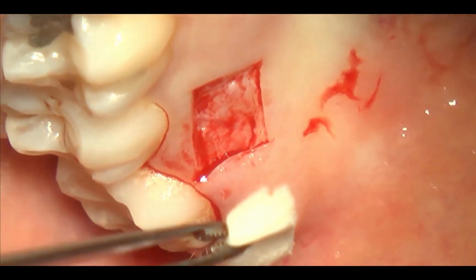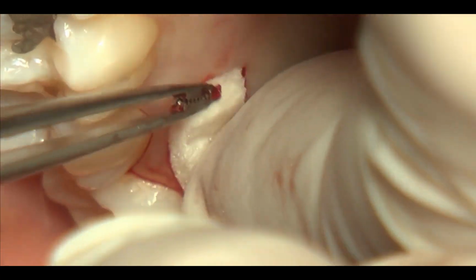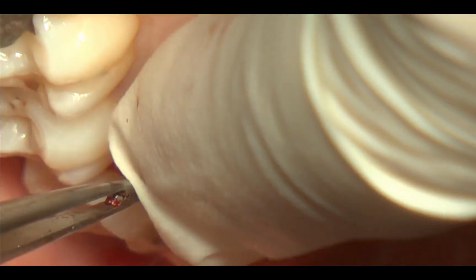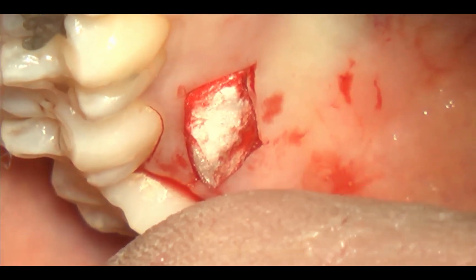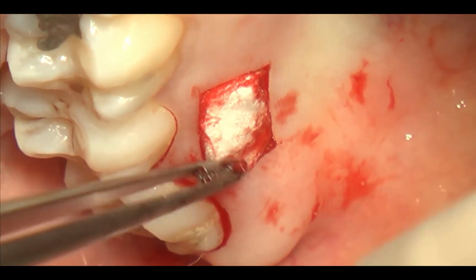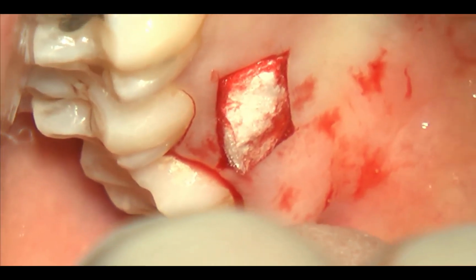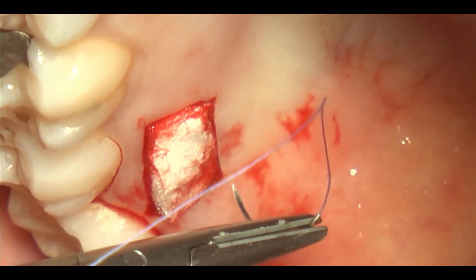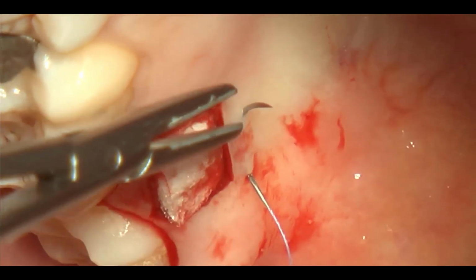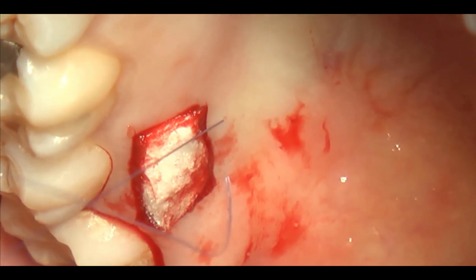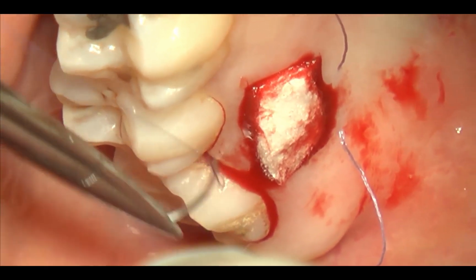That's it. You see that there is no need of nothing because it does not bleed at all, because it's very superficial, but just to show you the management of this material, we apply it on the wound area of the same size of the graft. We make a mattress suture starting from distal to mesial. We turn around the buccal aspect of the corresponding tooth because there is no surgery on this tooth.